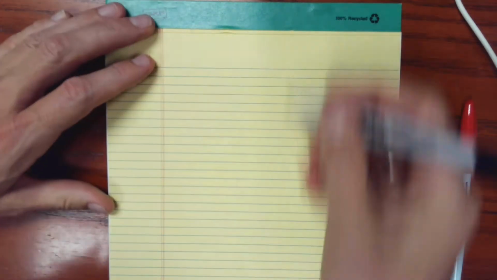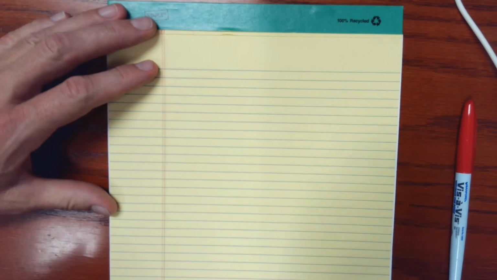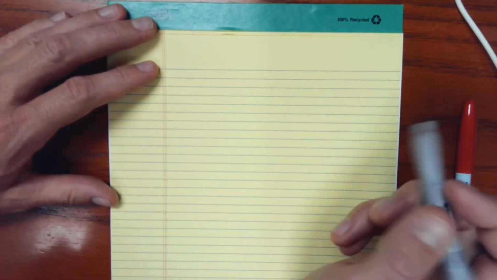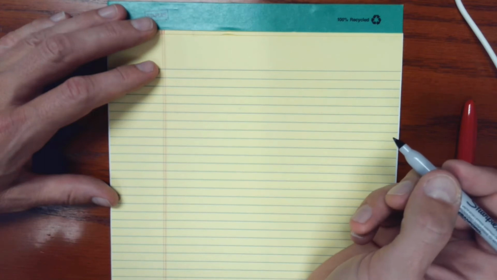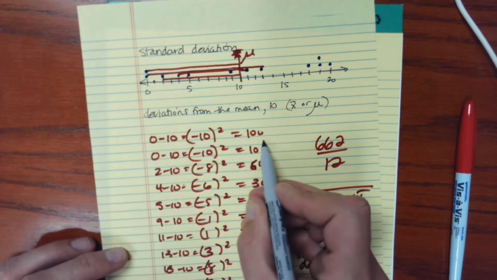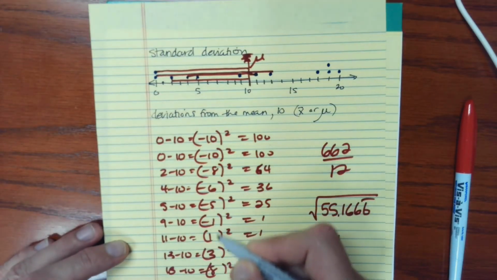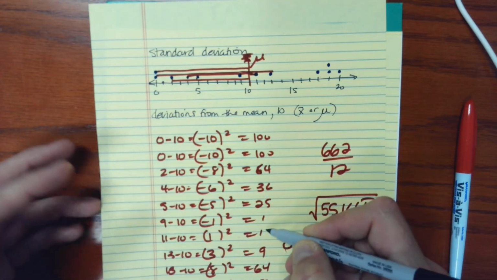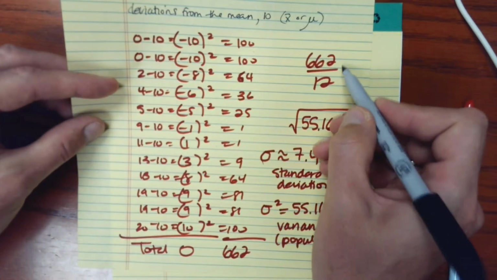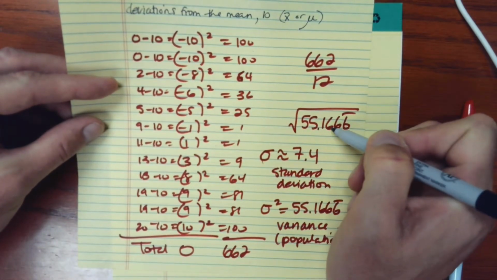So I did an example calculation of standard deviation, the population standard deviation, in the last video. So now I want to give you the formula that we use for standard deviation. In the last video, I calculated all of my deviations. Those were the values here. I squared those values, took a sum, divided by how many I had, and then took a square root.